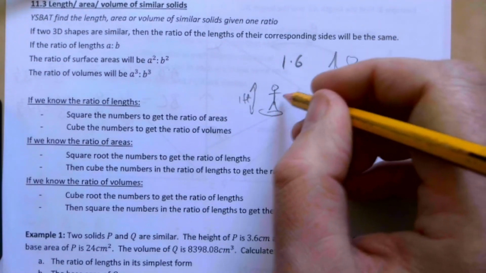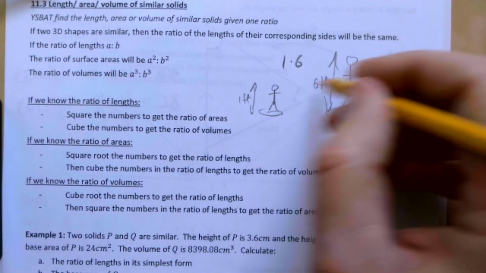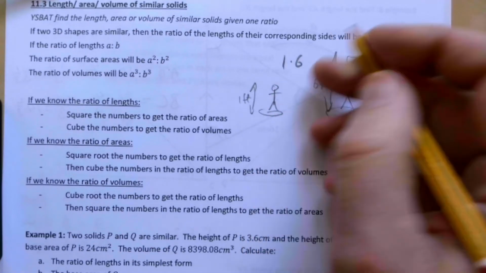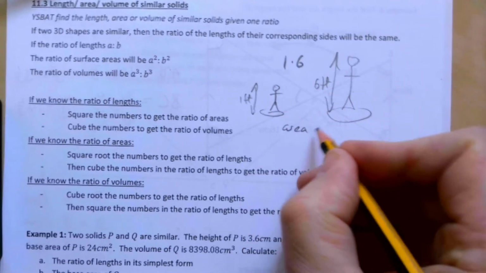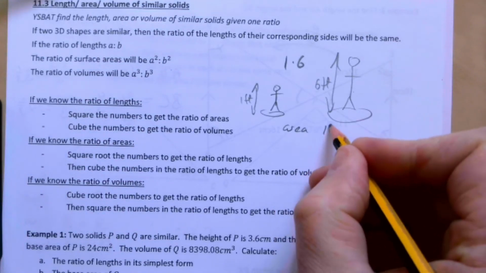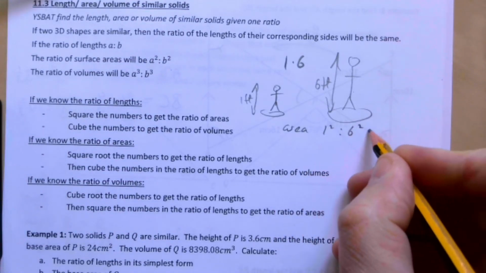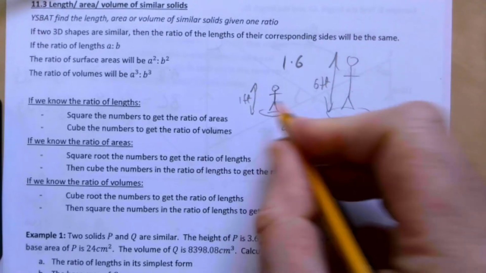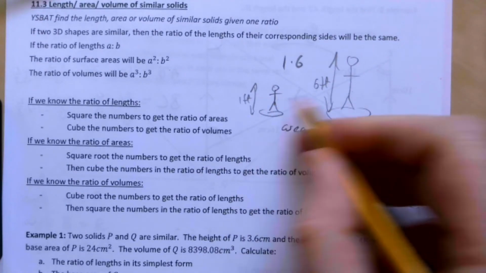You actually need 36 times more paint because that's the area. So if the heights are in the ratio 1 to 6, then the areas are in the ratio 1 squared to 6 squared. So that's 1 to 36. You need 36 times more paint to do this than to do this.